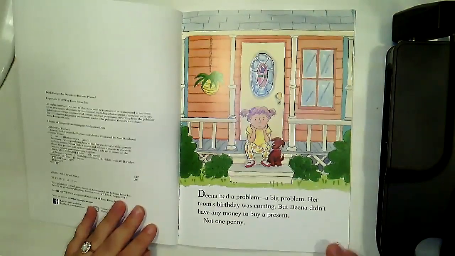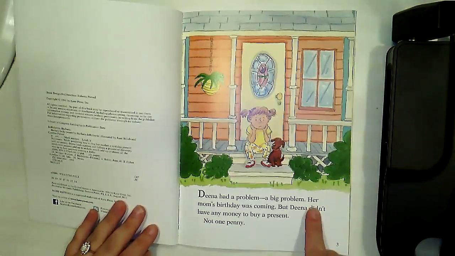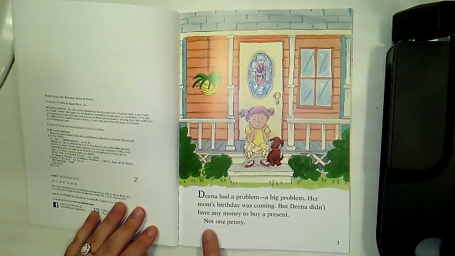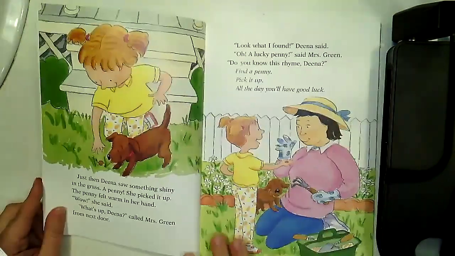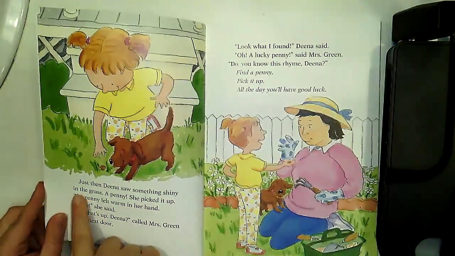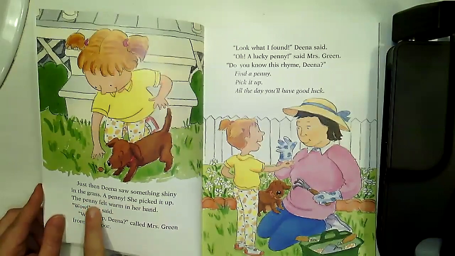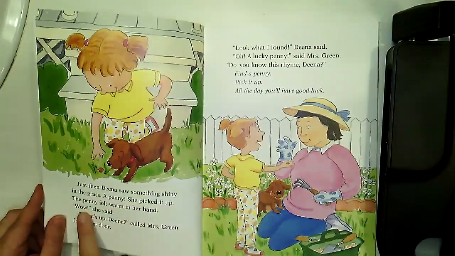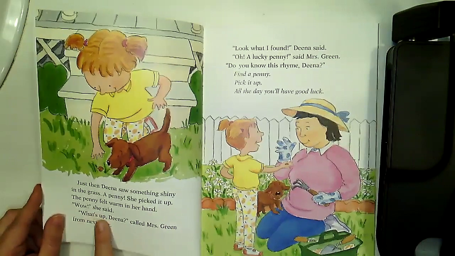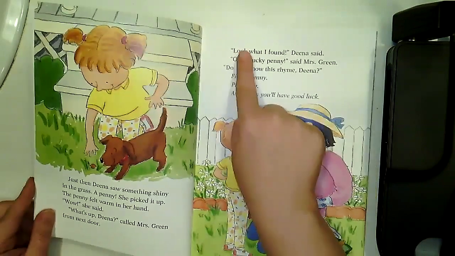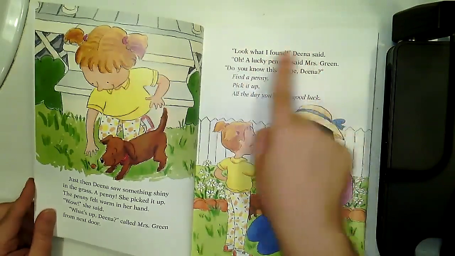Dina had a problem, a big problem. Her mom's birthday was coming, but Dina didn't have any money to buy a present, not 1 penny. Just then, Dina saw something shiny in the grass, a penny. She picked it up. The penny felt warm in her hand. "Wow," she said. "What's up, Dina?" called Miss Green from next door. "Look what I found," Dina said.